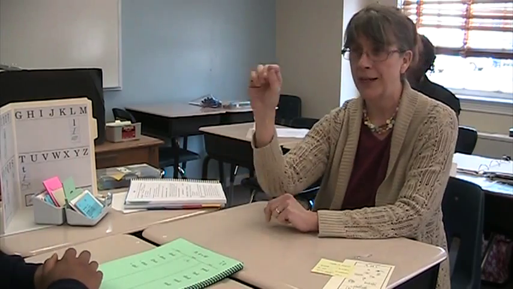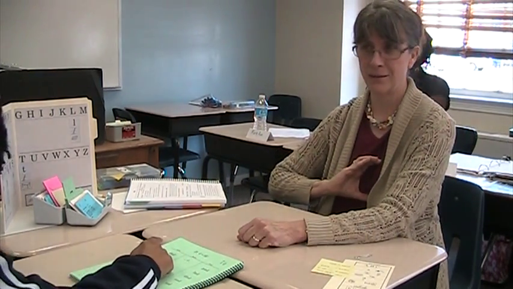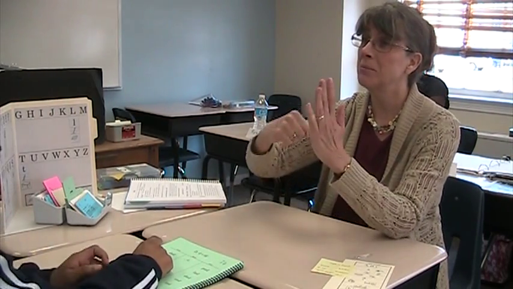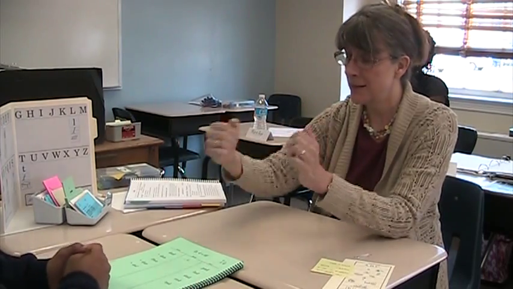So, name the letters: D, A, D. Code, and tell me why. Code the vowel with a breve because there's a consonant after the vowel, making it a closed syllable. Excellent. Now read. Dad.